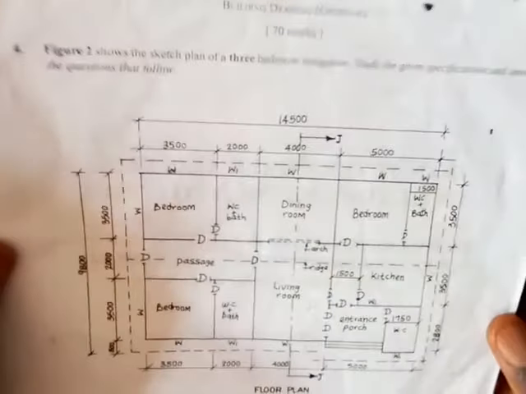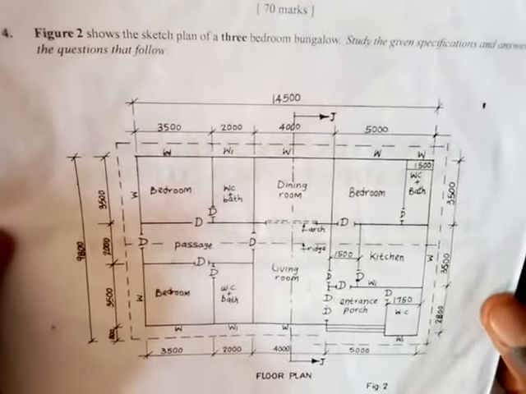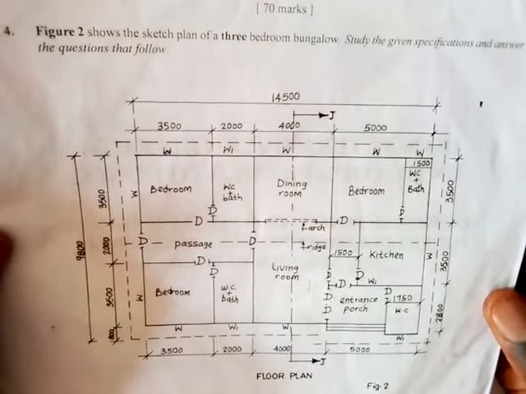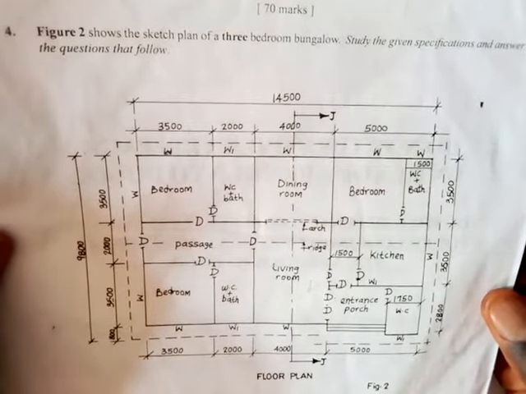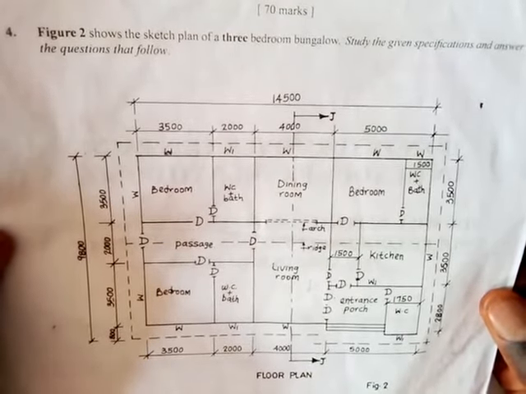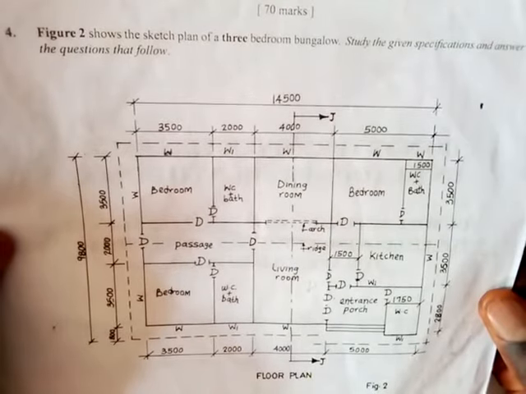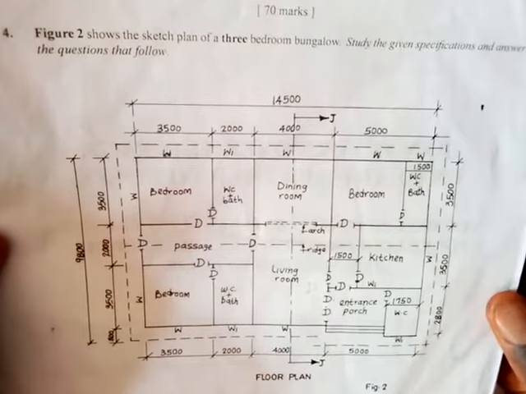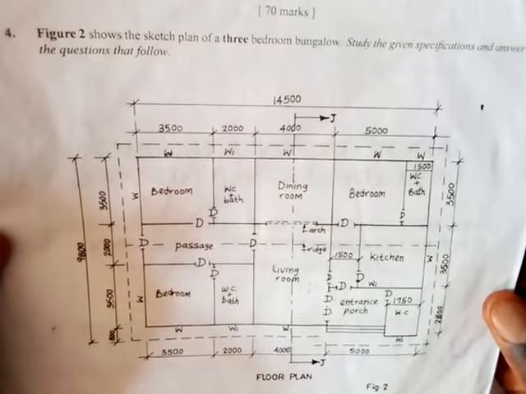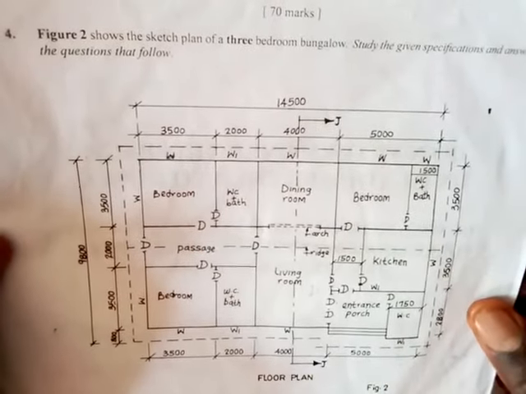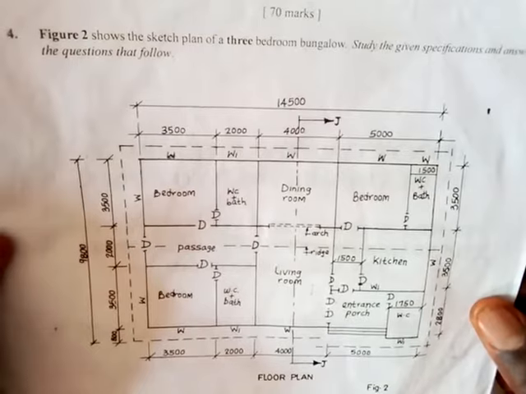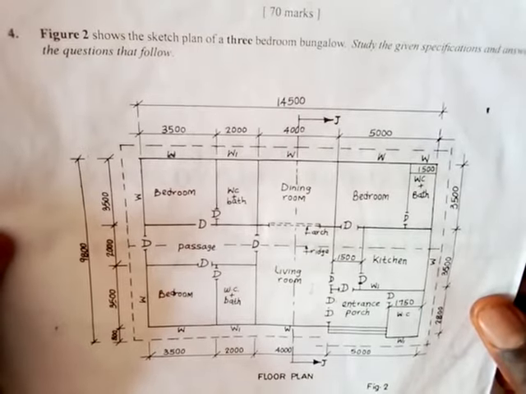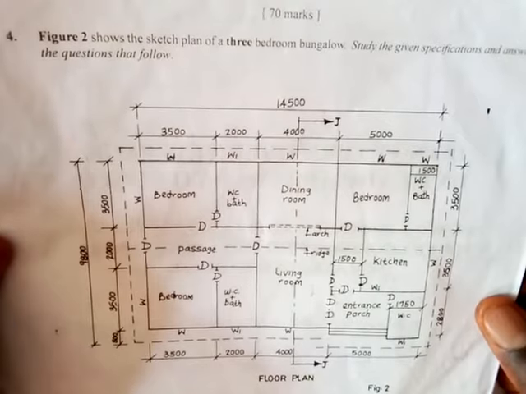Okay, so this is the plan as I've shown you, and what I've done here is that I have drawn the plan, not completely but partially, in the sense that I drew the external walls. I've left the spaces for the doors, and that of the windows will be brought in while we are working on the plan.